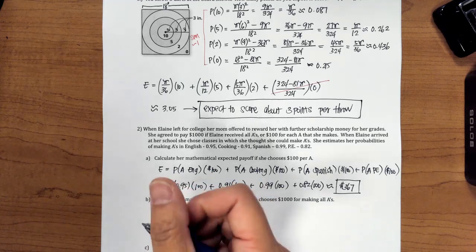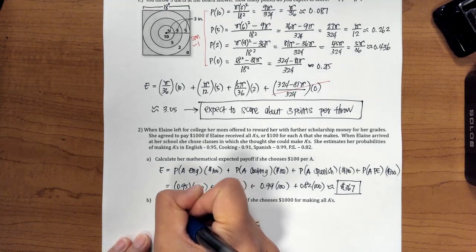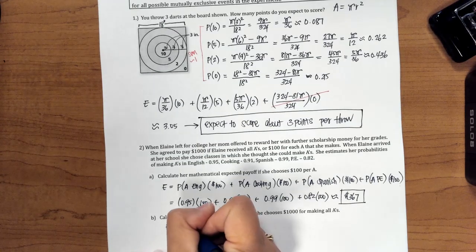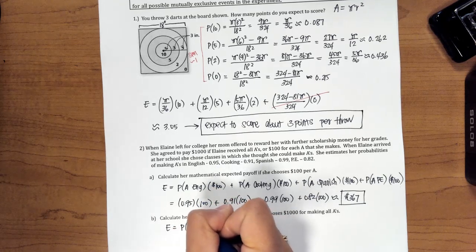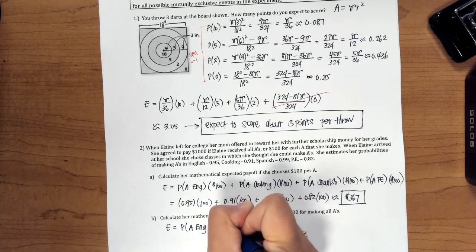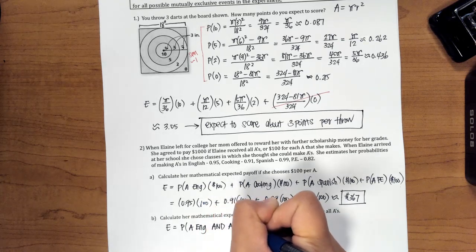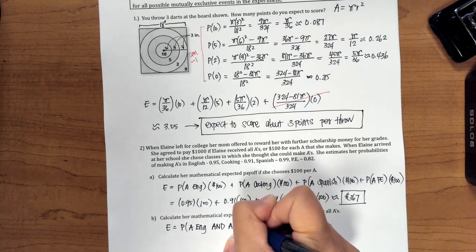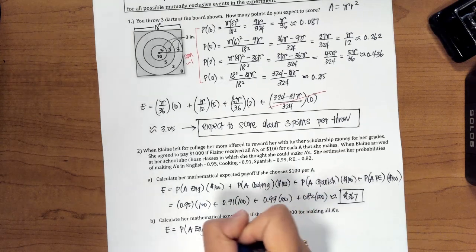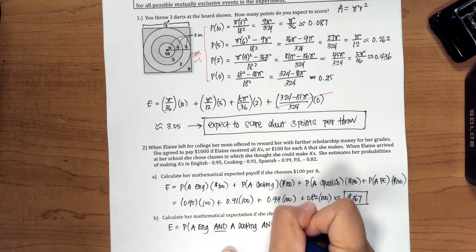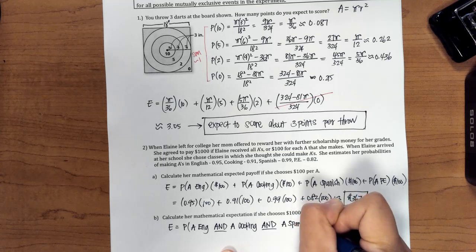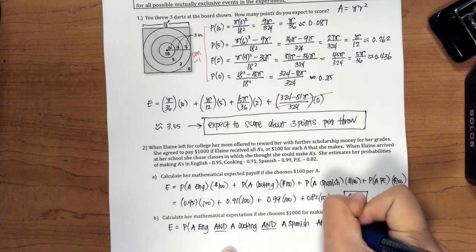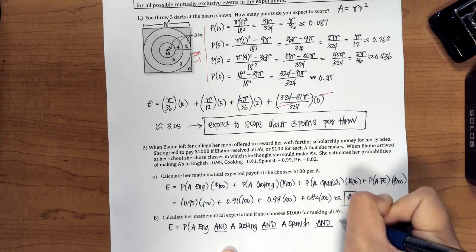That means for her expected payoff, she has to get all A's at the same time, which means you need to take the probability of her getting an A in English and an A in cooking, and an A in Spanish, and an A in PE.